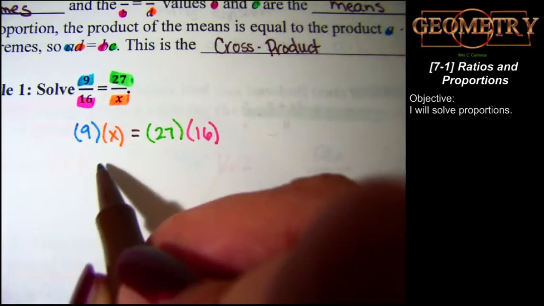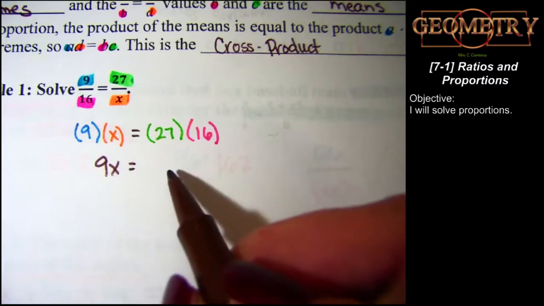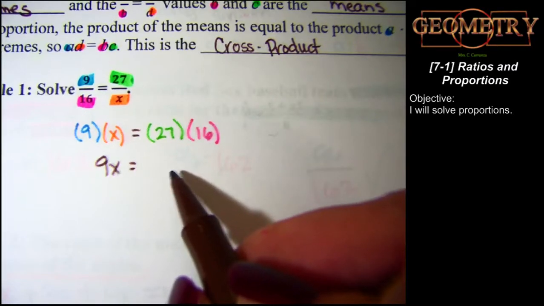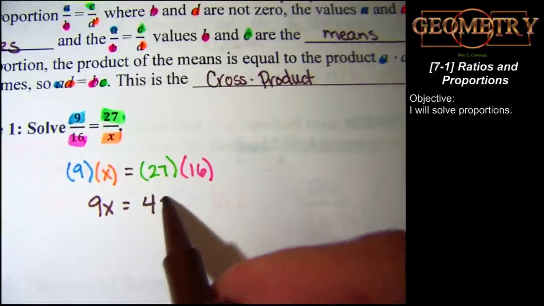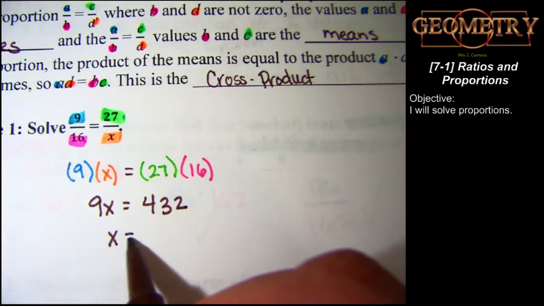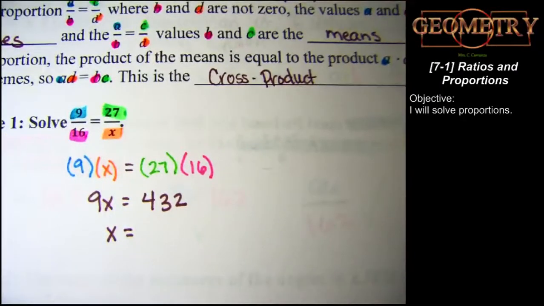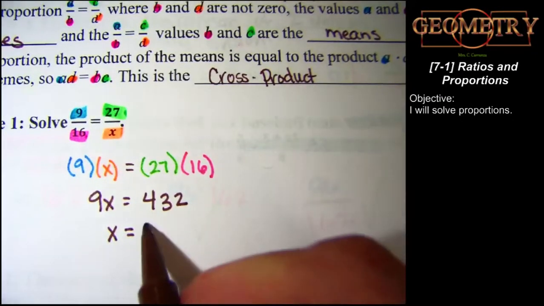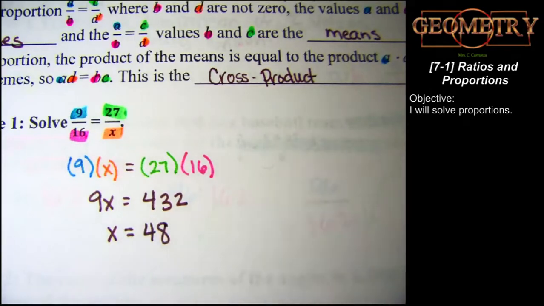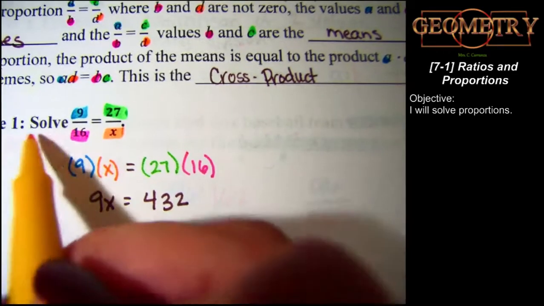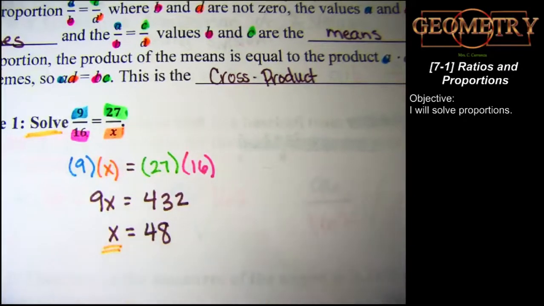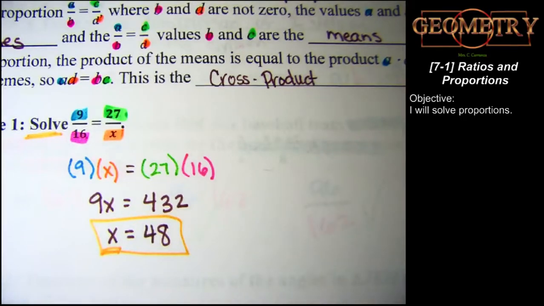All right, calculator help. 432. And then I need 432 divided by 9. 48. 48? Did we do what we were asked to do? Yeah, we were asked to solve, which means get x by itself on one side of the equal sign. We have done that. We're done. Cross multiplication seem good? Yeah?